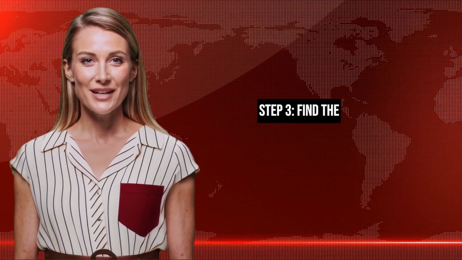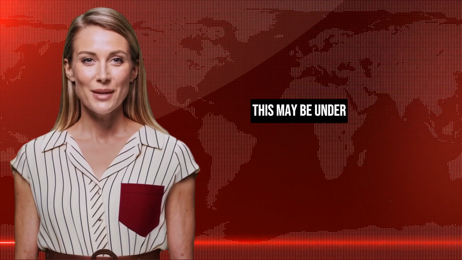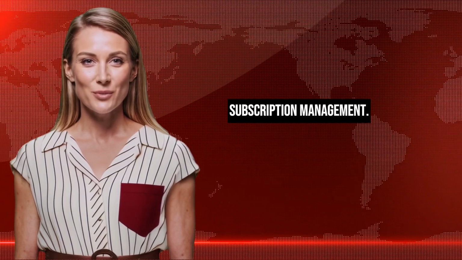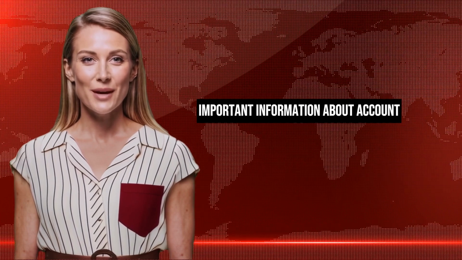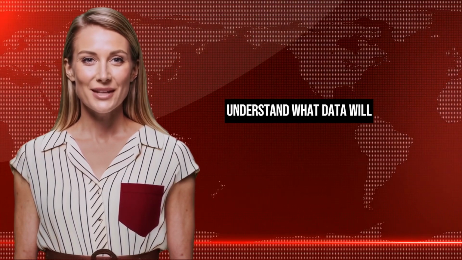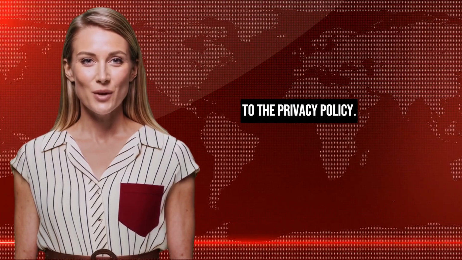Step 3. Find the option to close, delete, or cancel your account or subscription. This may be under account settings, billing, or subscription management. Step 4. Review any important information about account closure. Understand what data will be deleted and what will be retained according to the privacy policy.